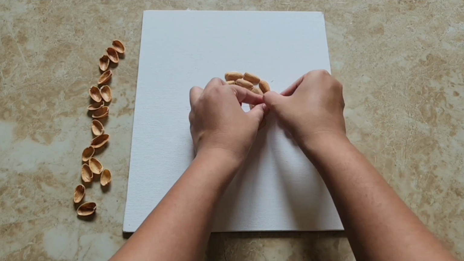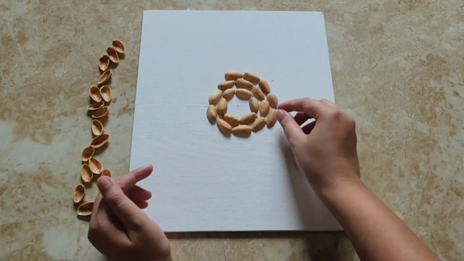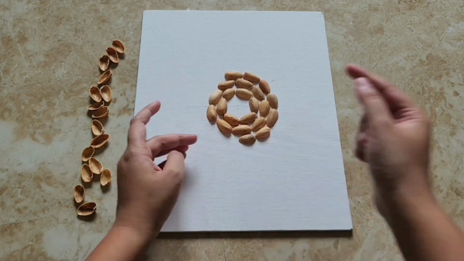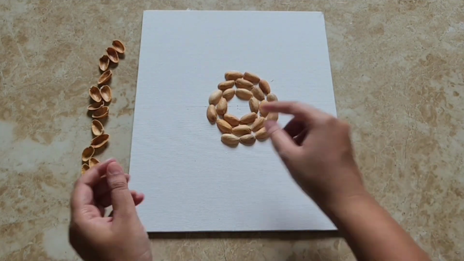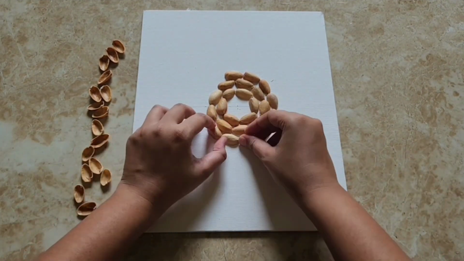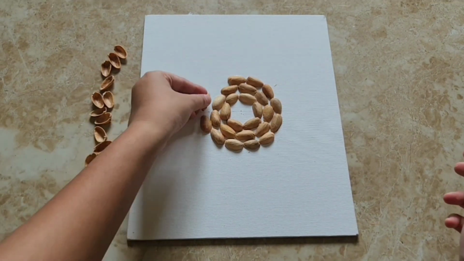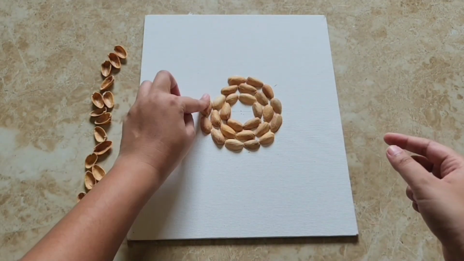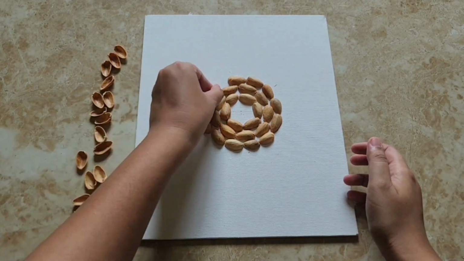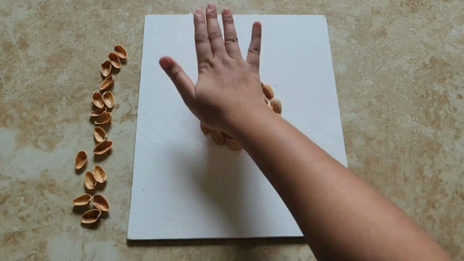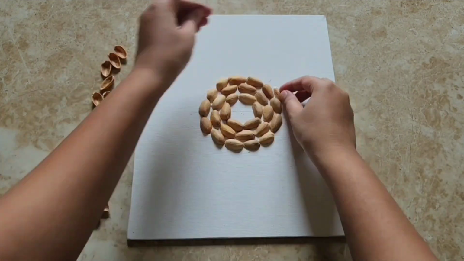If you are pasting them randomly, then it is not going to give that beautiful spiral pattern that we are looking for. So keep pasting them facing towards one side in each of the spirals. Choose any direction, be it clockwise or anti-clockwise. And that is what I am doing. I am sticking it and pressing down.